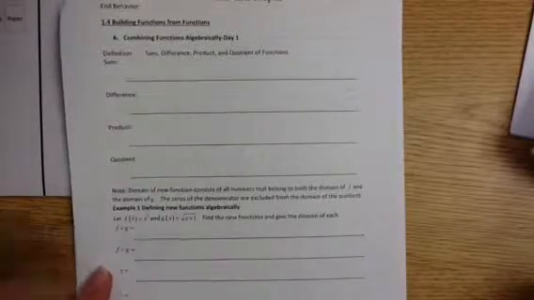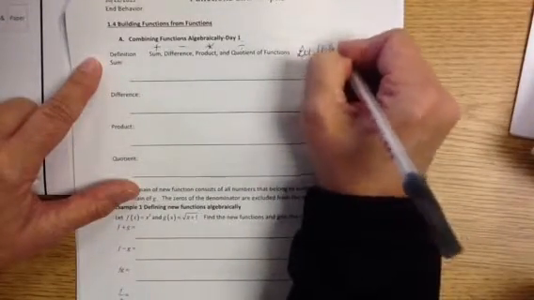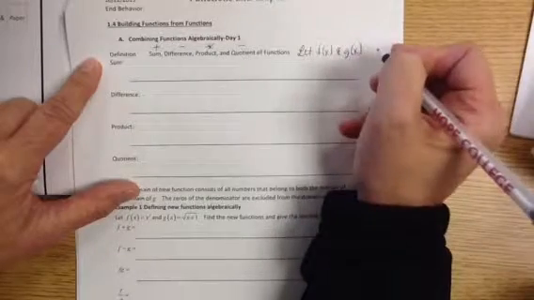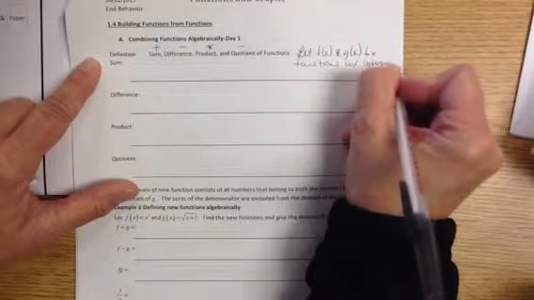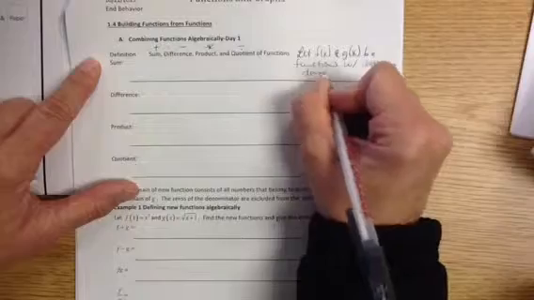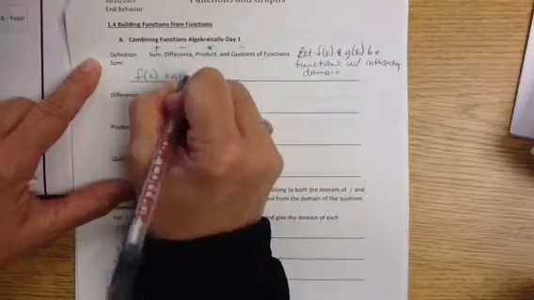All right, combining functions. We have been able to add, subtract, multiply, and divide functions, and we're going to let f of x and g of x be functions with intersecting domains. All that means is that the domain of one can be used in the domain of the other. So I can basically take these two functions and add them together.